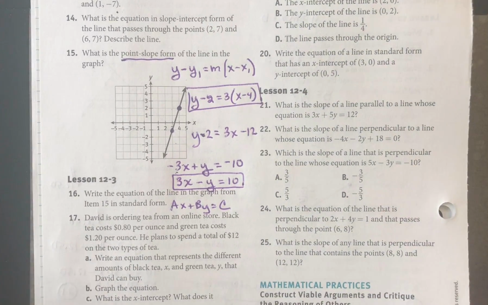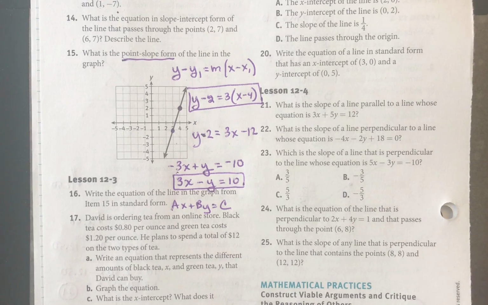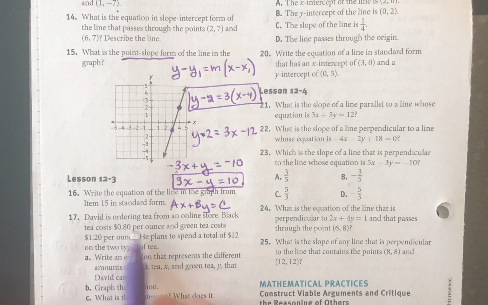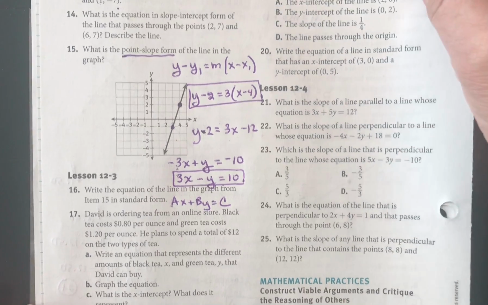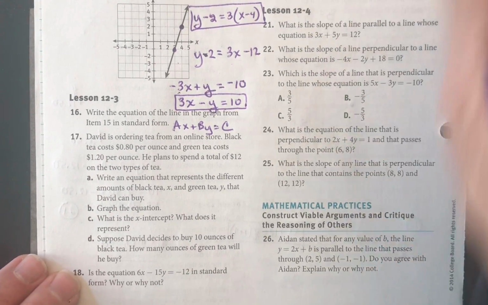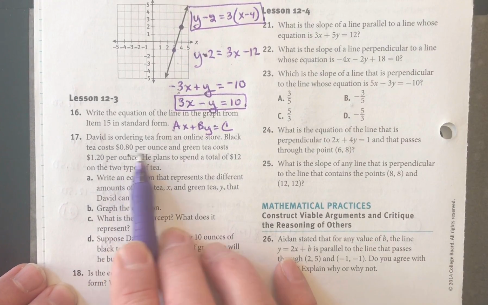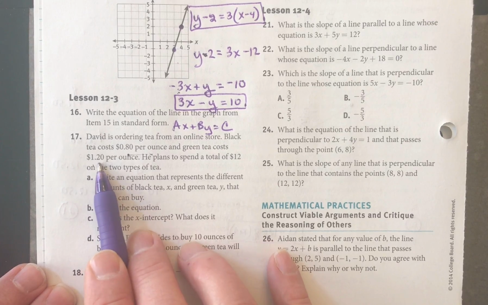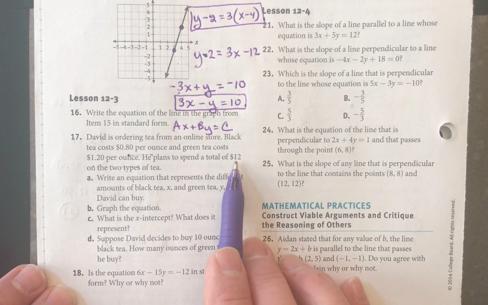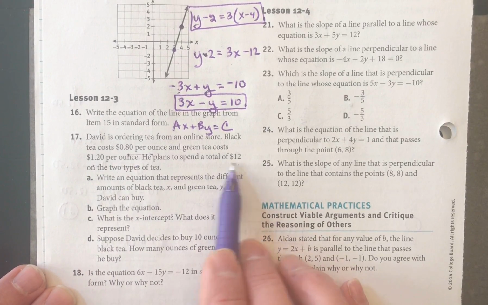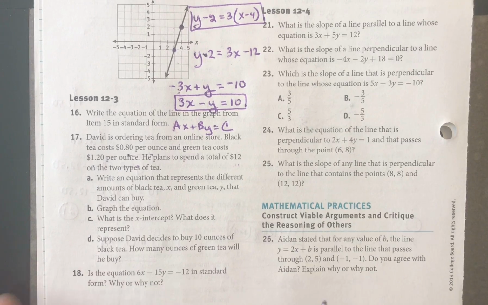Okay, number 17 is a little bit more involved because we have David here ordering tea from an online store, and black tea costs 80 cents an ounce, and green tea costs $1.20 per ounce. But he can only spend $12 on the two types of tea.